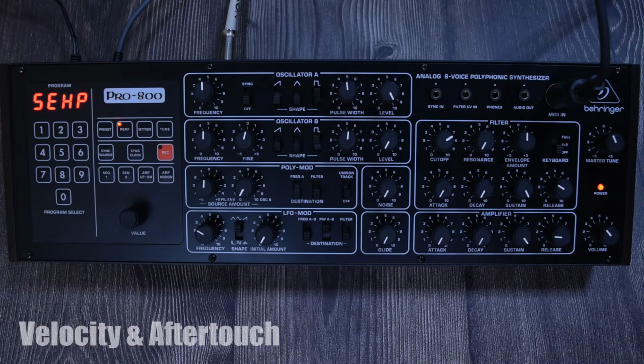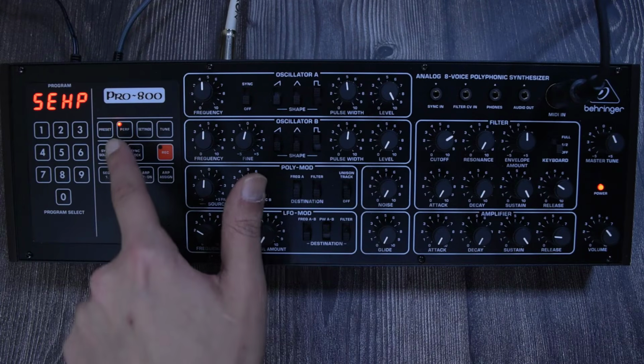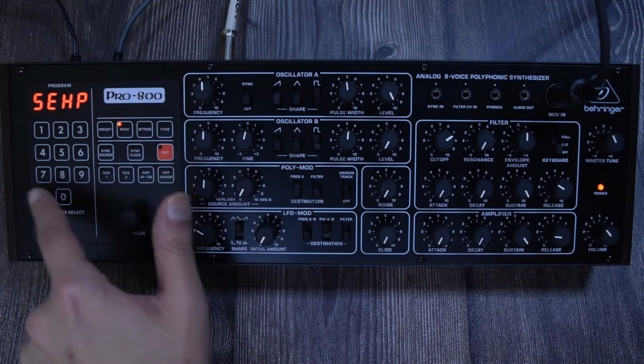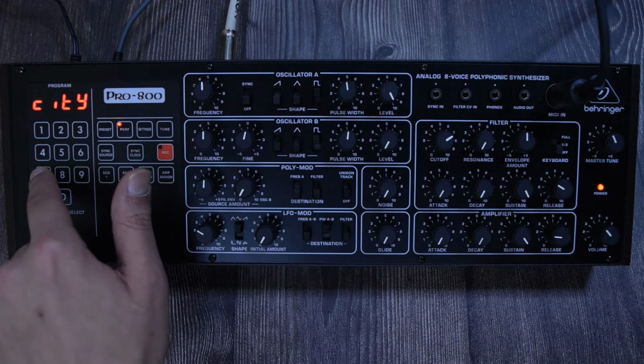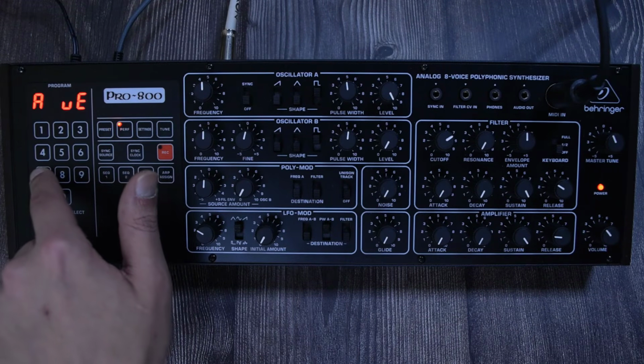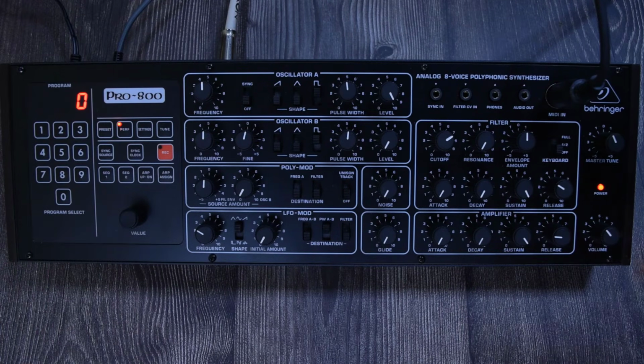All right, so now we need to talk about velocity and Aftertouch. You can configure it from here. If I play it, it sounds like that. Now we need to go to performance, and then the number 7 is going to be velocity. When you tap it, it's going to be VCF velocity and then VCA velocity. And just like we did before, we can set it up independently.